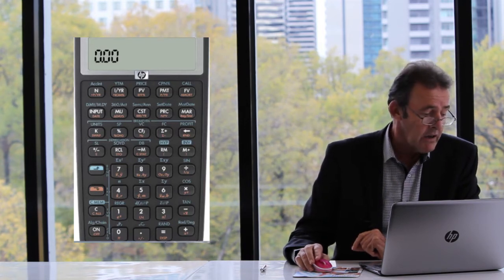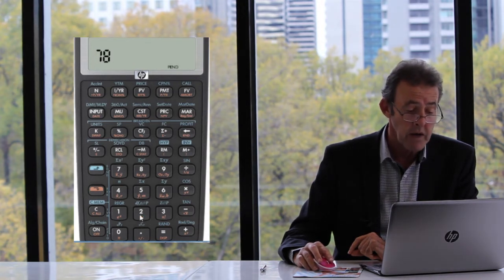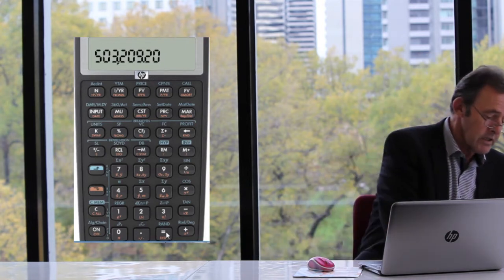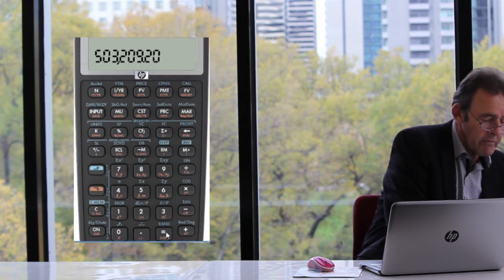So first of all, we work on the full amount that we would pay over that period of 30 years. Now, the fortnightly payment was $645.14. So 645.14 multiplied by 780, which is the amount of payments that we pay over that 30-year period, equals 503,209.20. Let's just write that down. 503,209.20. So that's the full amount paid.